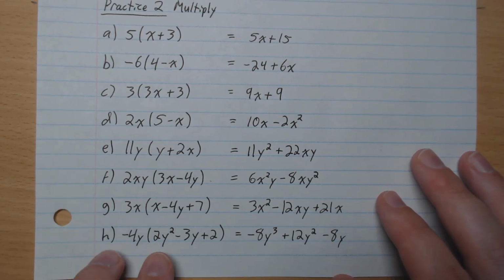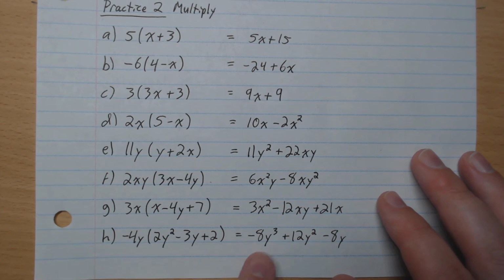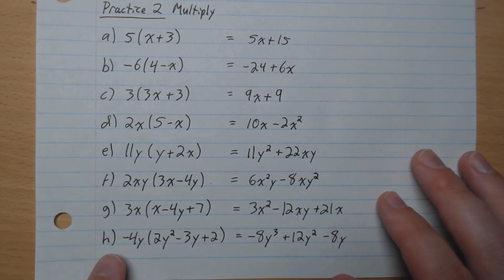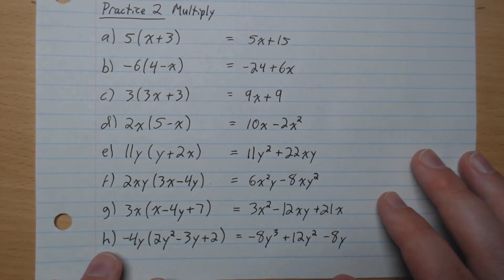Negative 4y times 2y squared, so negative 8y cubed. Negative 4y times negative 3y gives positive 12y squared. And negative 4y times 2 gives negative 8y.